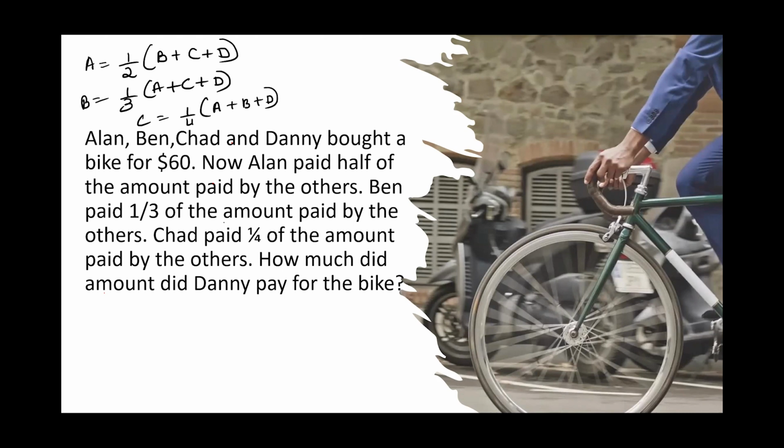Now, rather than using the conventional method here, one of the best approaches would be using percentage, right? So total percentage is 100. So how much did Alan pay? If you see, for example, if B, C, D had paid 2x, Alan had paid x.